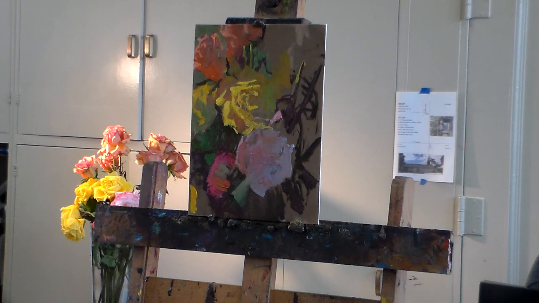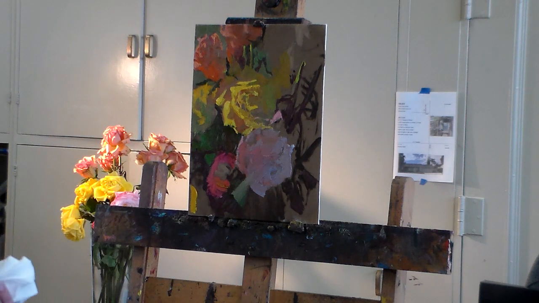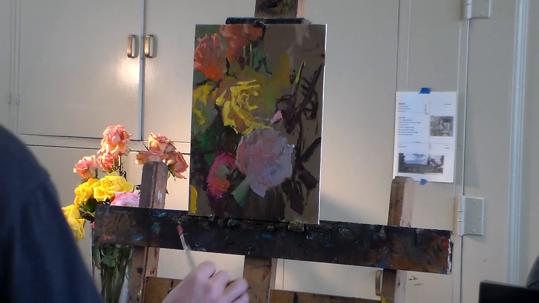Yeah, that's the example where you kept the value the same and just pushed the saturation. So that's why. I pushed the saturation and also changed the temperature quite a bit. So I have an ochre, which is almost the complement of that rose color. It's almost a purple to yellow kind of complement going on in there.